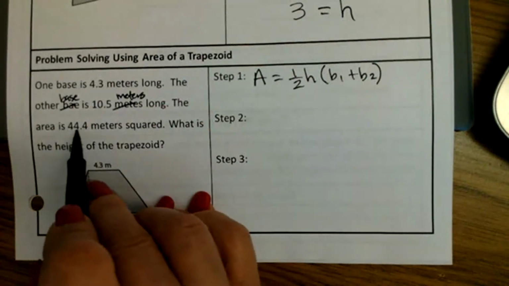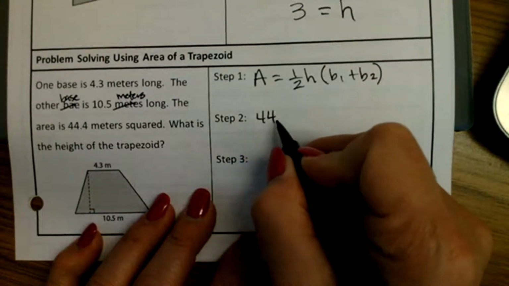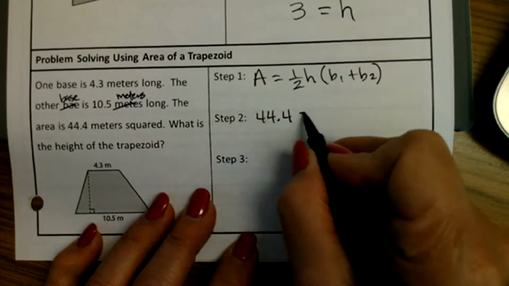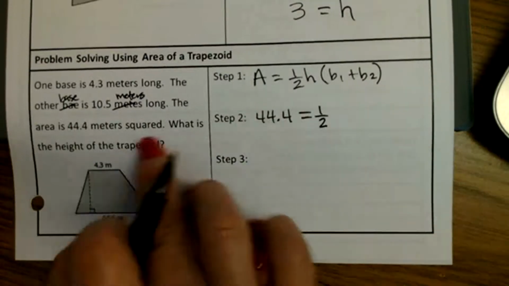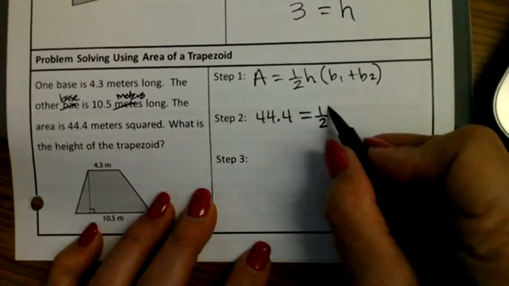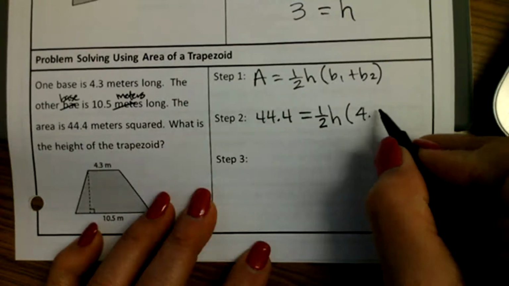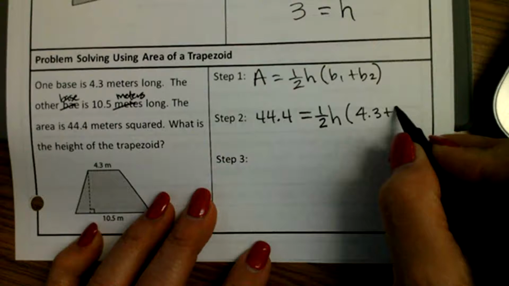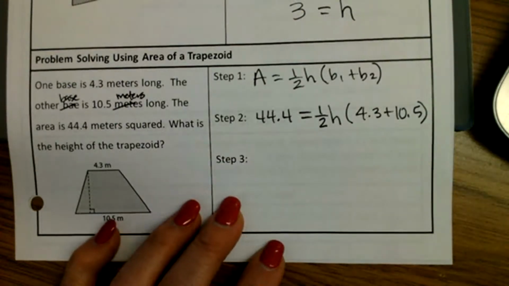Area, they said, was 44.4, so I'm going to put that in for A. 44.4 is A. Then I have 1/2, and I don't know the height because it's asking me what is the height, but I do have B1 and B2. Last step is to solve the equation.